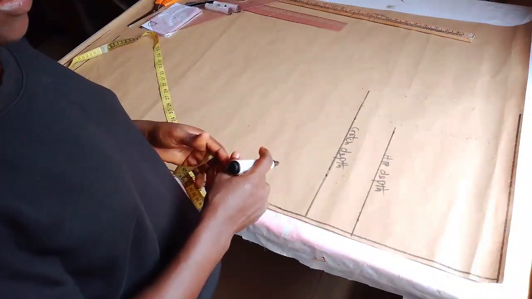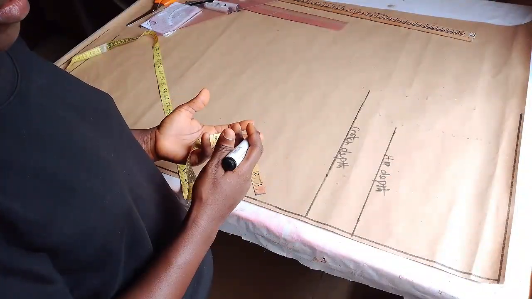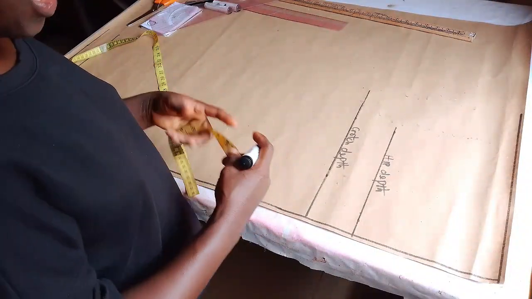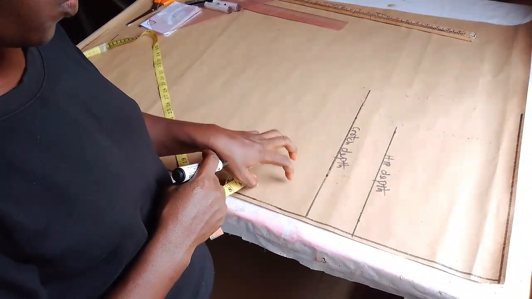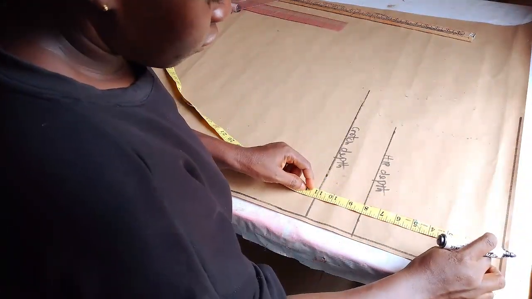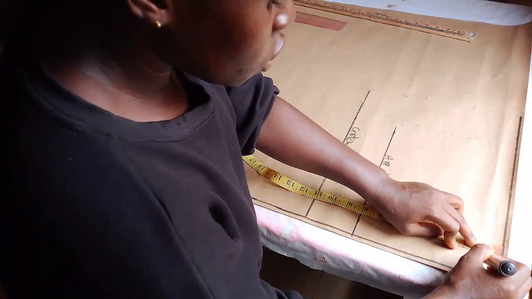Here I'm going to be adding a 1 inch waistband for the pants, so I'll be removing 1 inch from this measurement. Here we have 11 inches, so I'm going to minus 1 inch.